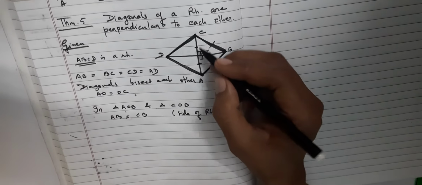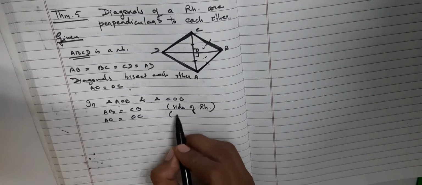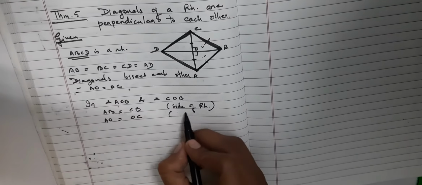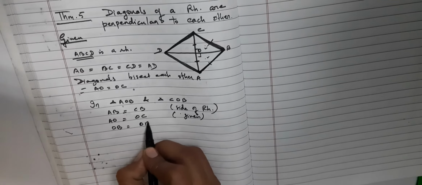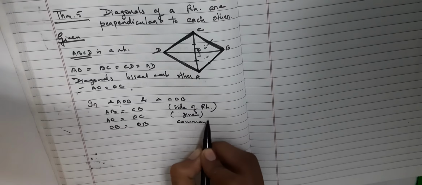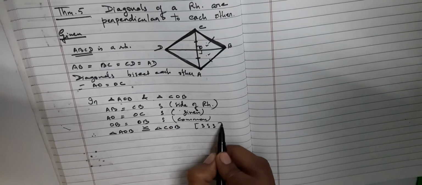We can say that AO is equal to OC. It is because of the bisection of this one. So given, let us write it as given, as well as we are given with OB equal to OB being common. So you can see here that this is side, and this is side. So because of the SSS criteria, we can say that triangle AOB is congruent to triangle COB by SSS criteria.